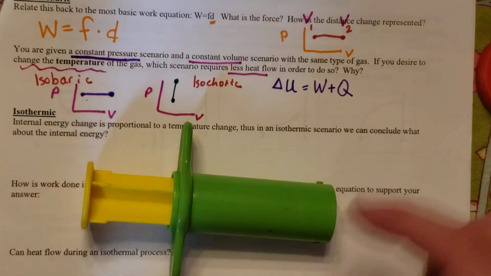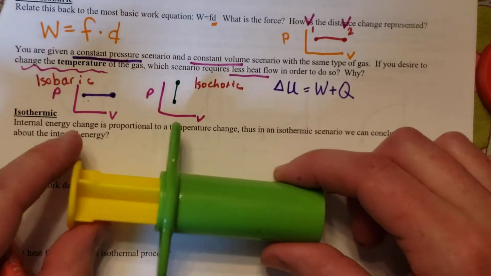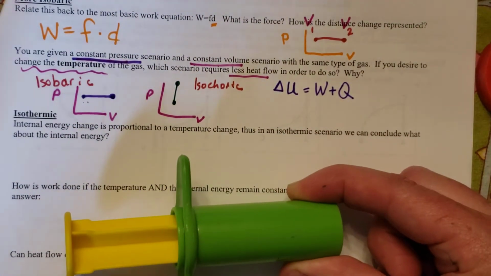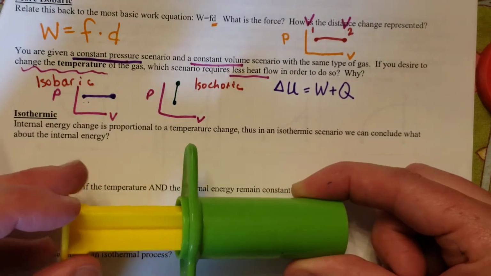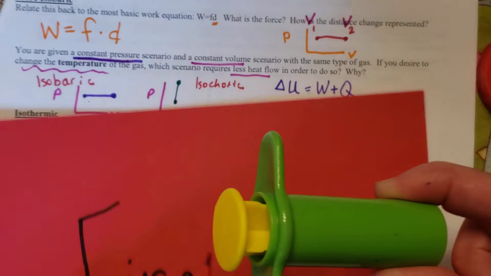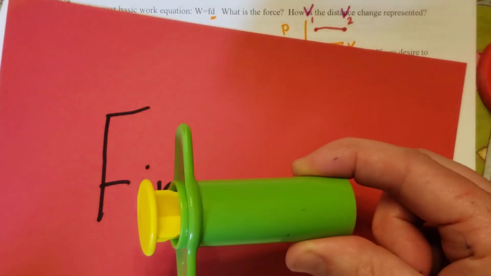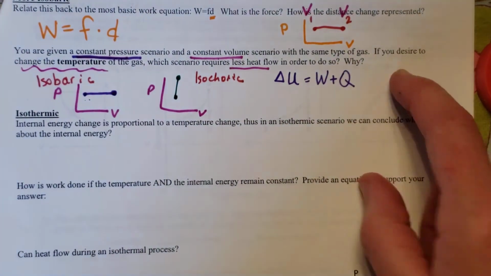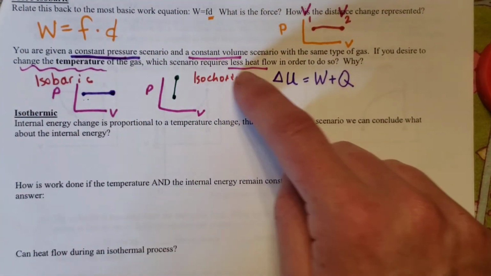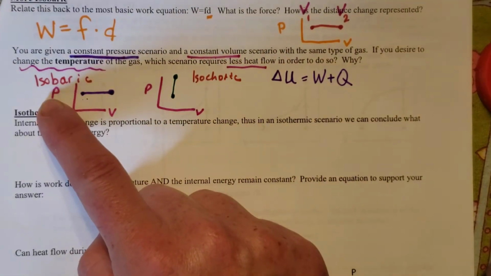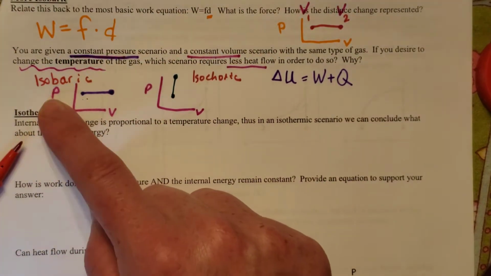In isobaric, pressure is going to stay the same. So the way I can achieve that increase in internal energy, that increase in temperature, is by changing the volume and then by having just a little heat to add to the system. So if you desire to change the temperature, which scenario requires less heat? Isobaric. Isobaric requires less heat.